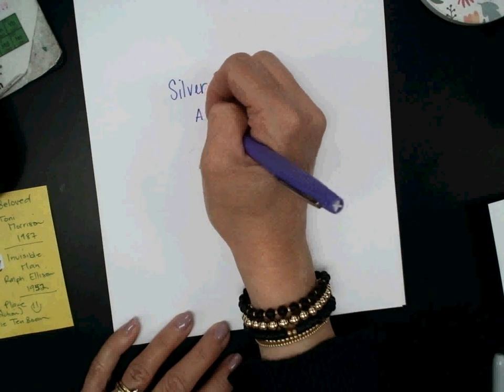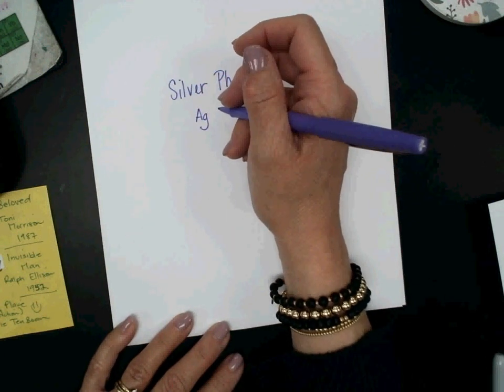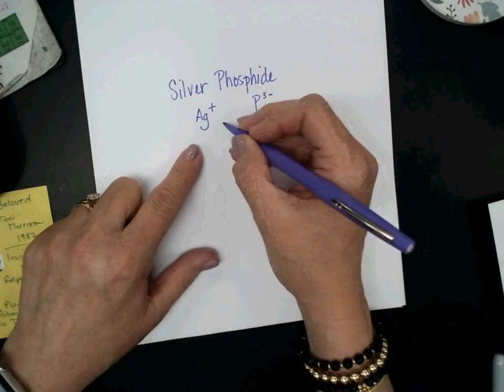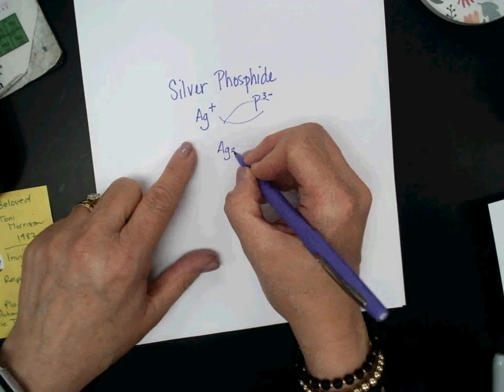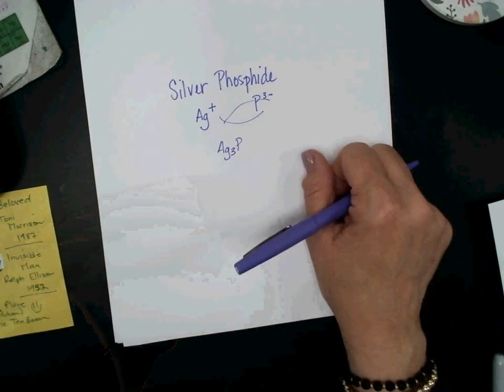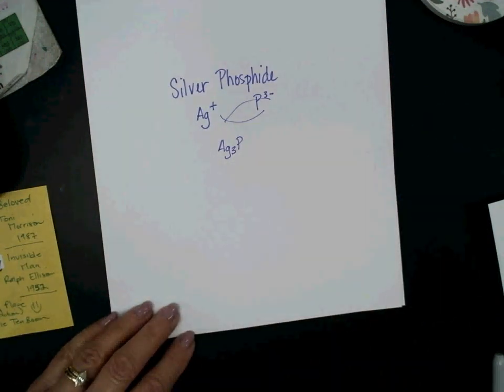Abby, what's the charge on phosphide? 3 minus. And my charge on silver, I should know by heart. What's my charge on silver? Seneca. 1 plus. Now, let's check this. Can I do the switcheroo here, down here, and down here? Can I say Ag3P? I can, and I can't reduce it any further.